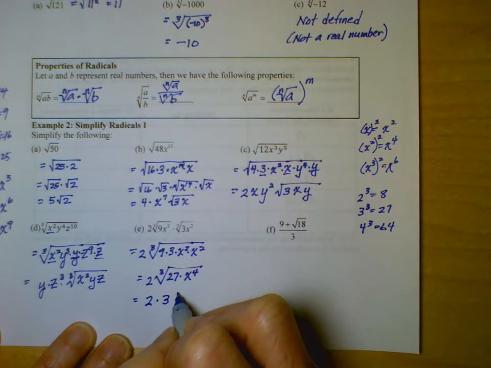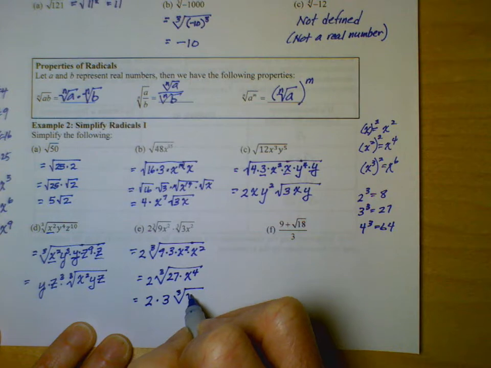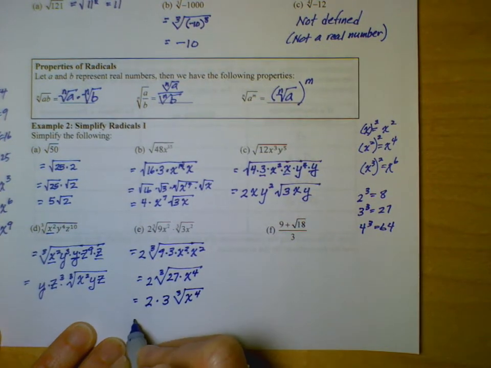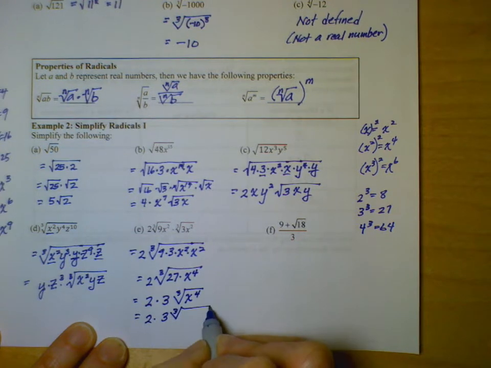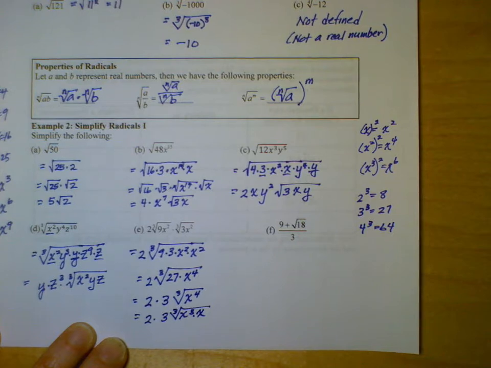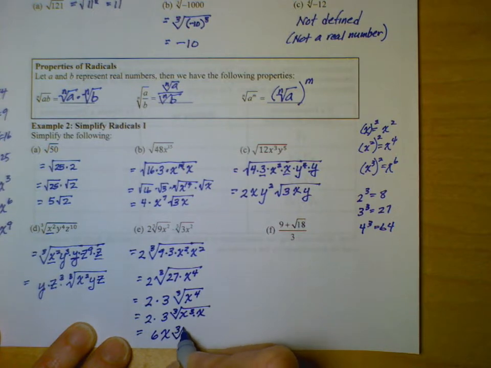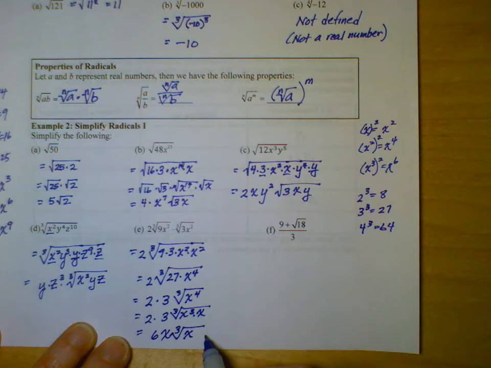So we have, taking the cube root of 27, we have 3. And then let's just write what's left so we can make sure we understand what happens here. Then we've got to find our perfect cube in x to the 4th. Of course, that's x cubed and an x. There's our 4 x's. So 2 times 3 is 6. We take the cube root of x, we get x. And then we have the cube root of x left. That one x stays behind. We had an x to the 4th, and one of them stays behind.